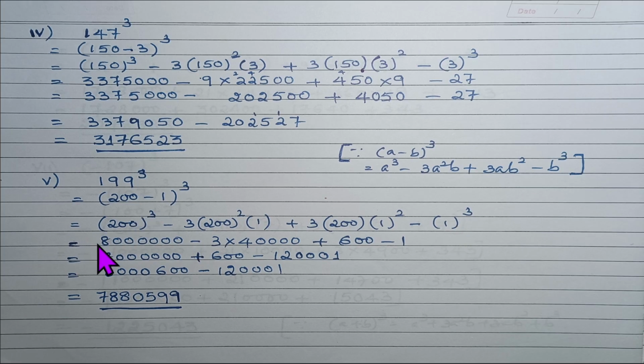Now 200 cube is 2 cube, 8 followed by 6 zeros. 3 into 200 square, that is 12 followed by 4 zeros, and 3 into 200 is 600, and minus 1. So we have got the plus signs here, this and this I can add. So it will be 8 followed by 30600 and minus 12001. I can take the value there, subtract it, I get 7880599 is the answer of 199 cube.